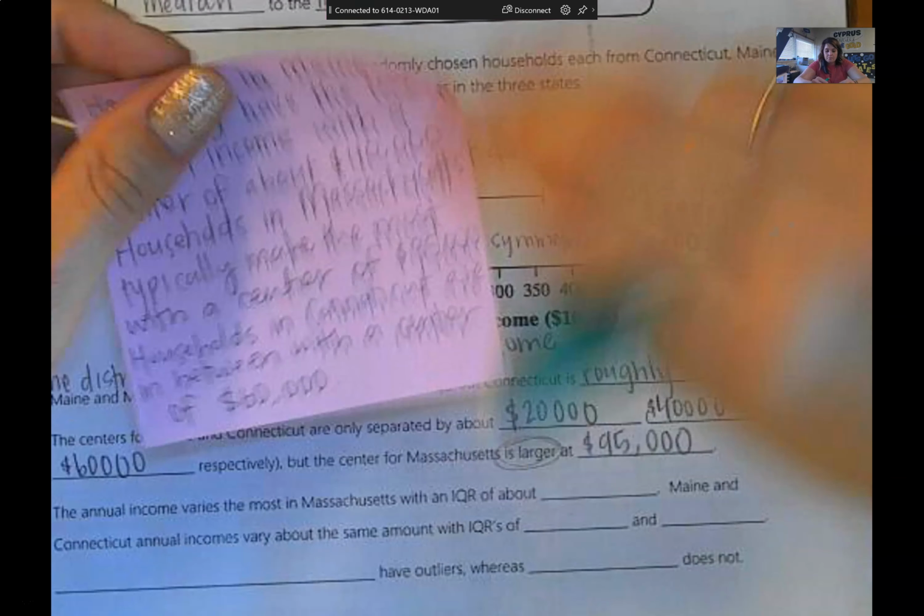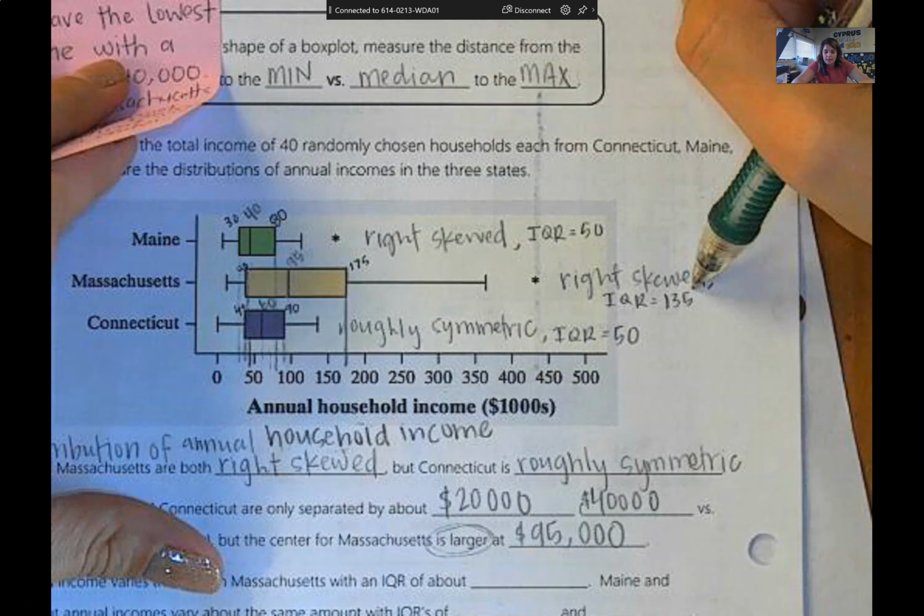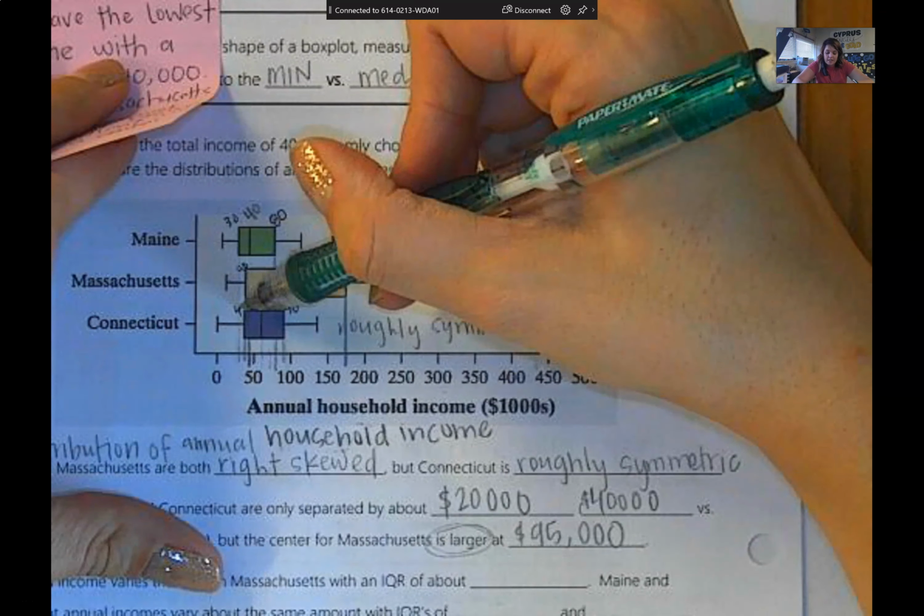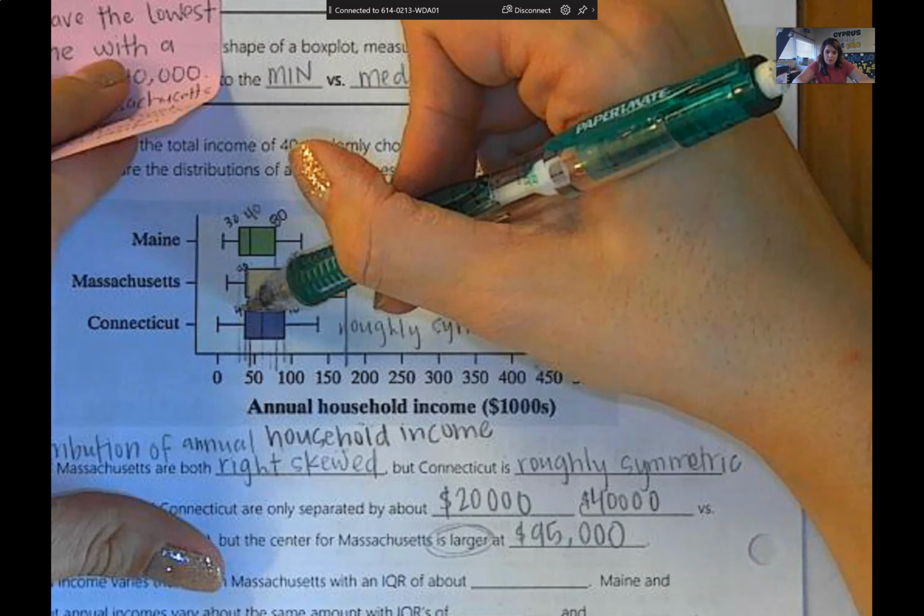Okay, so let me go through and tell you what I estimated the quartiles to be. For Maine, I have quartile 1 being 30 and quartile 3 being 80. I just followed as best I could my line down to the x-axis. So over here, I have written that the IQR is 50. For Massachusetts, I have that quartile 1 is 40, quartile 3 is 175, so that is an IQR of 135. And then lastly, for Connecticut, I estimated quartile 1 to be 40, quartile 3 to be 90, and I got an IQR of 50.